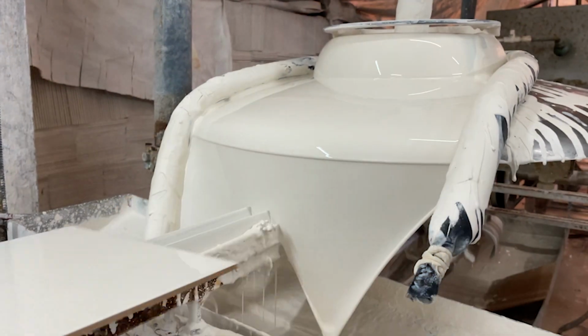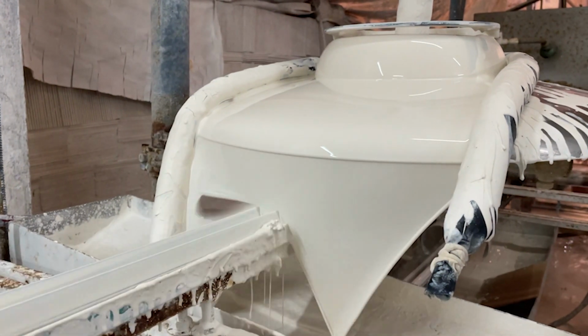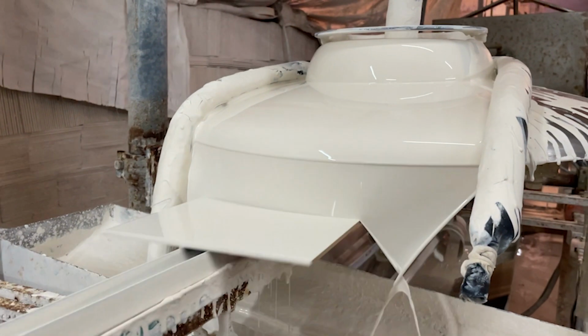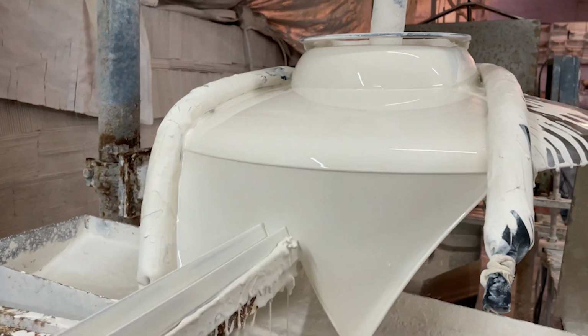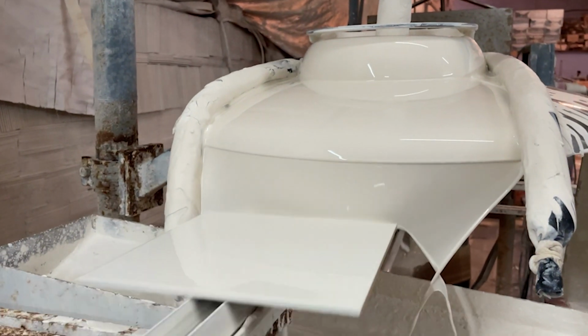But what is the reason that ink doesn't come off? Is it because of the body of the tile or something else? It is because of the glaze of the tile. So with the glaze, you need to improve the quality if it is not proper.